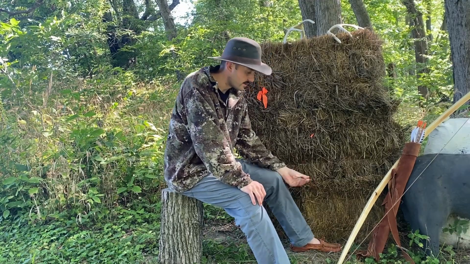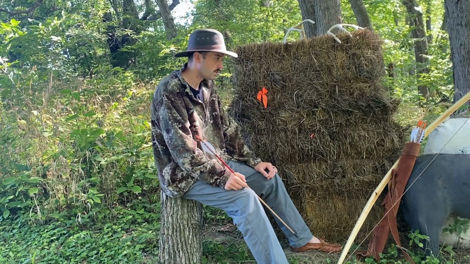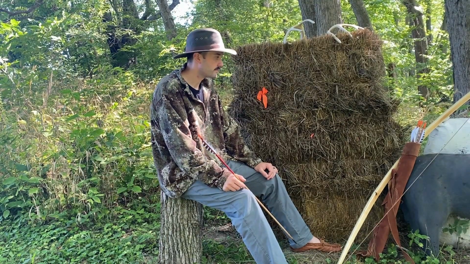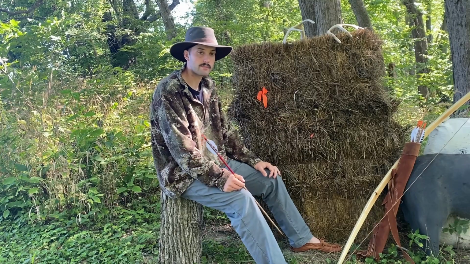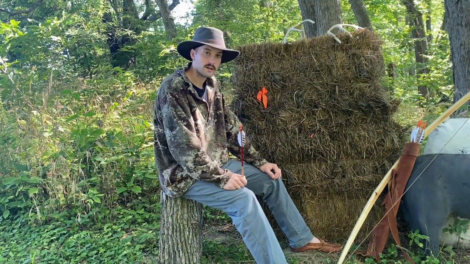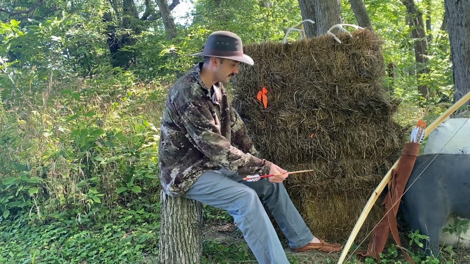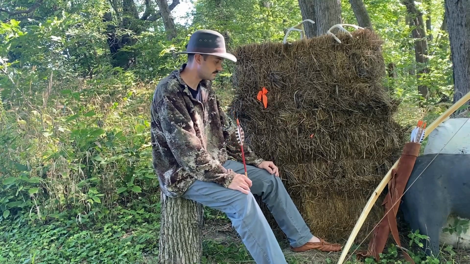But that low impact, just aim a little bit higher if you're an aimer, or even if you're an instinctive shooter, just lift your arm up a little bit, work on that sight picture, move back in a little bit closer to dial in that instinctive aim, and slowly work back until that sight picture fixes itself.